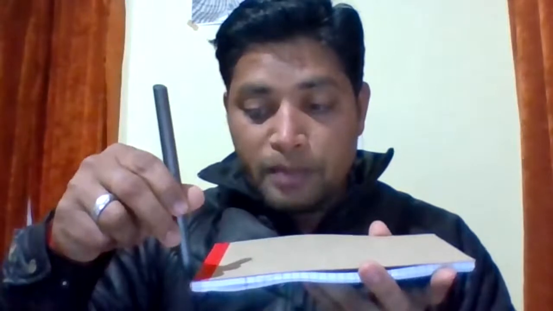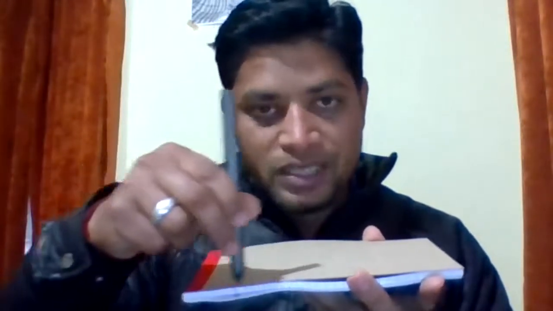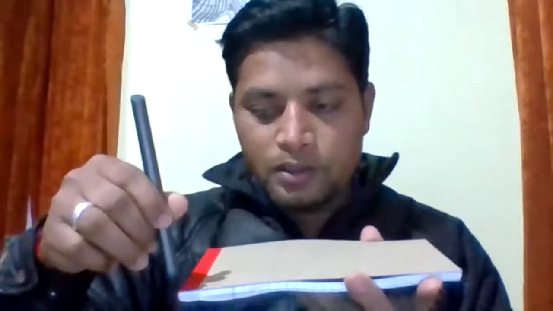Okay, this is the first way. Another way is I can remove the material in this direction. Now, what's the meaning of generatrix over here is, if I'm keeping my single point cutting tool over here and I'm moving in this direction, because I have to remove the material, there are two ways again: either you provide the feed to the workpiece, or we can provide the feed to the tool.